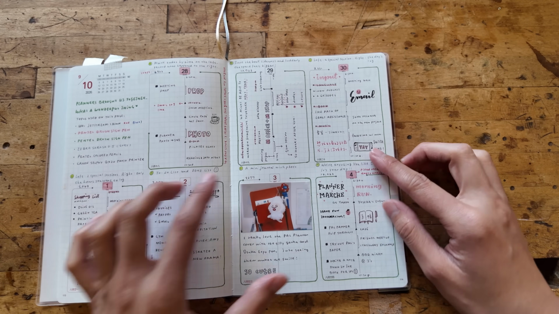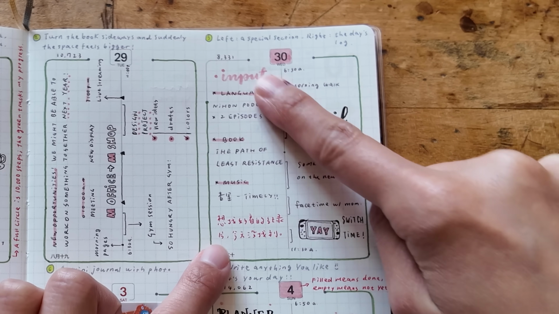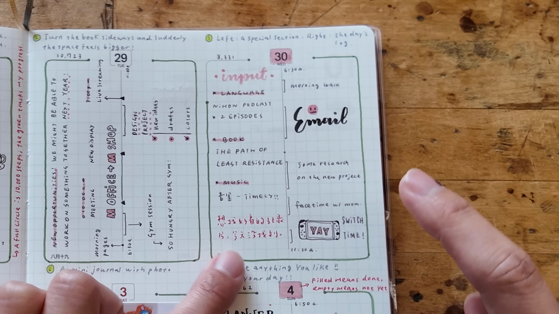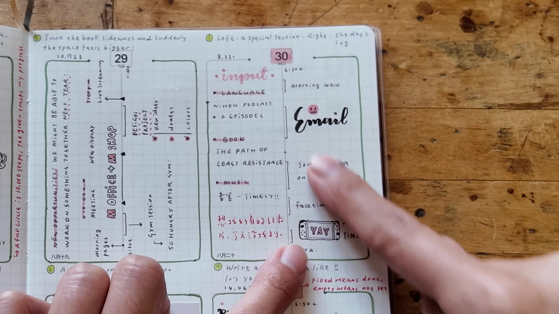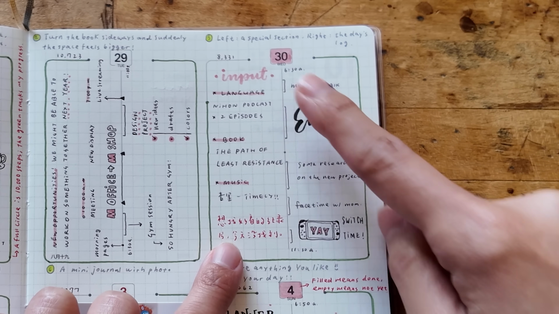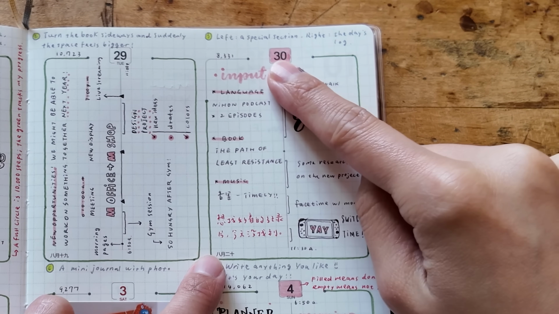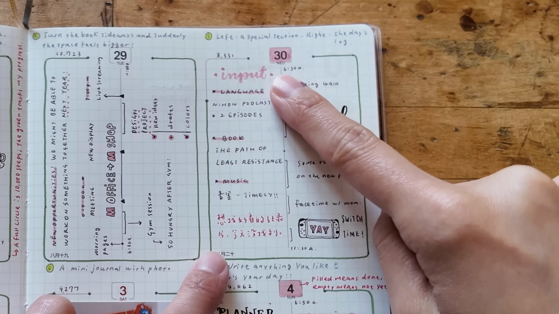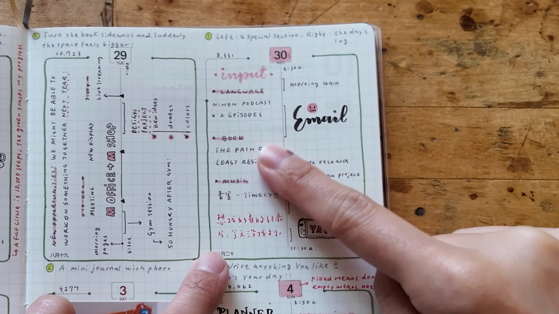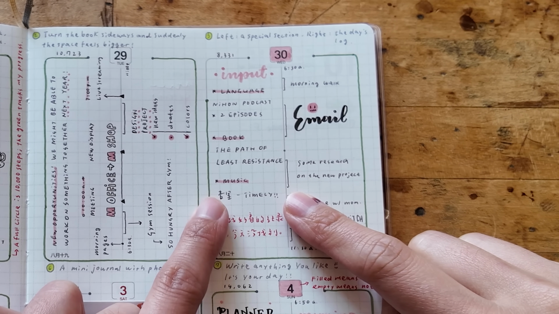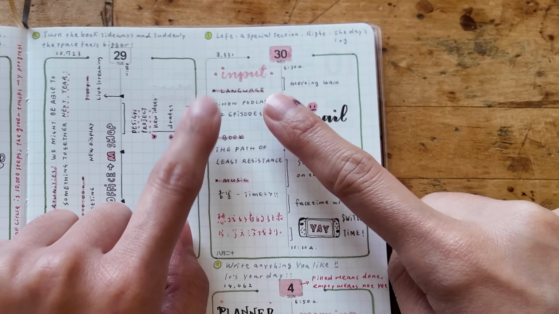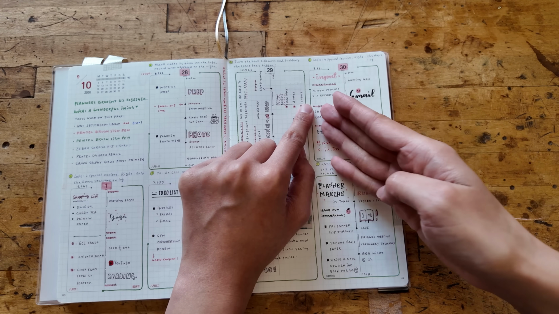Okay, the next way is number 3. She's using the left, a special section, and the right, the day's log. So here she's logging on the right what happened that day, and on the left, instead of doing that more rigid plan where you're planning what you're doing, you can also just create a special section for whatever you want. So here she's logging her input, which is basically what she read, what she listened to, I guess her language study over here. So you can do it that way as well.